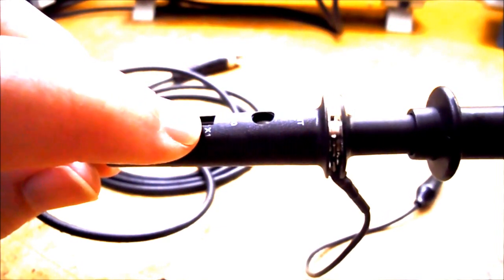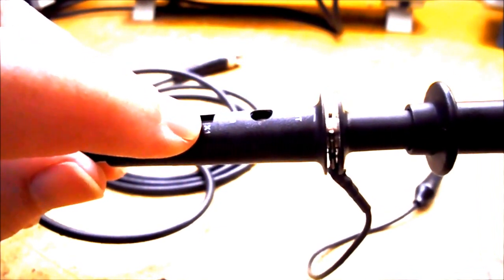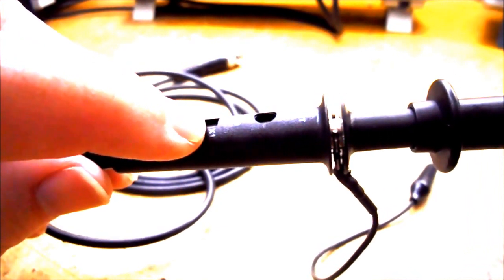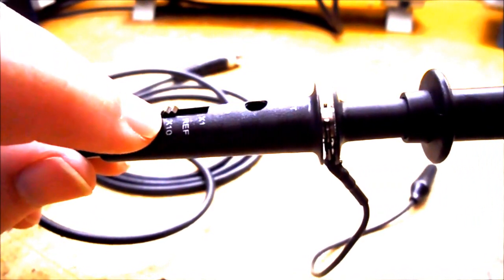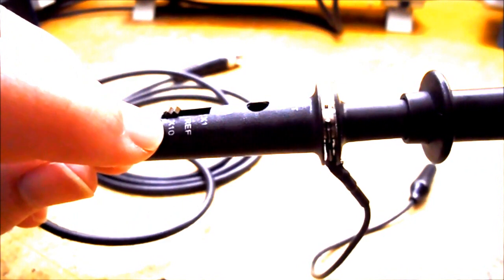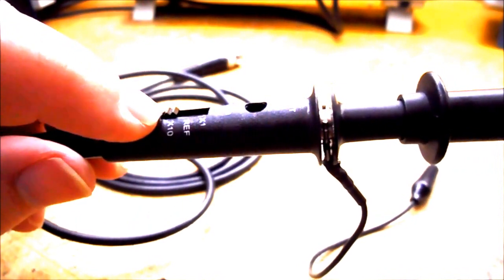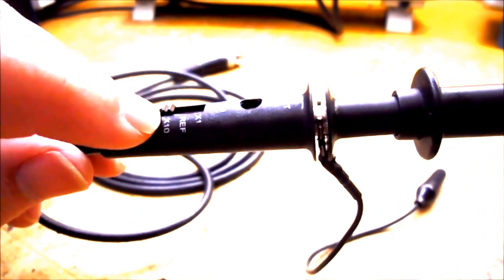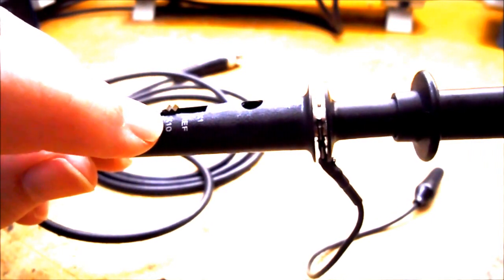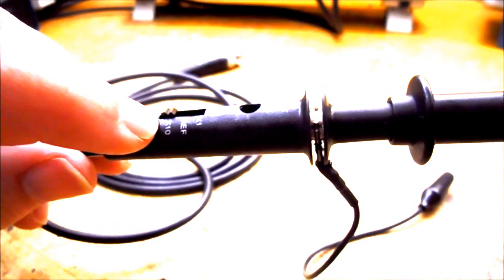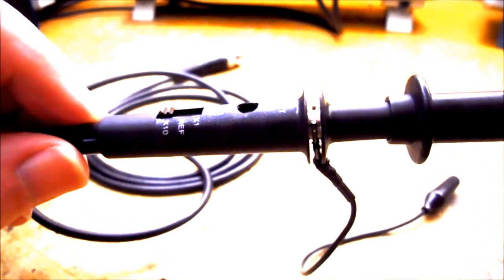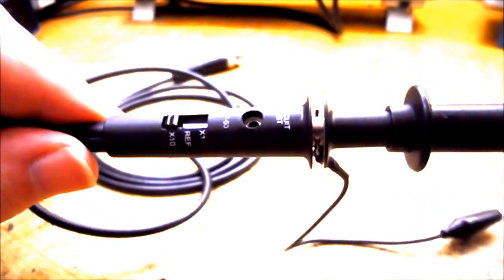So on the ×1 position, the input resistance of the oscilloscope is about 1 megohm. And when you slide it down to the ×10, it makes the input impedance of the oscilloscope 10 times higher, so it becomes a 10 megohm input impedance. That way your oscilloscope doesn't load down your circuit.